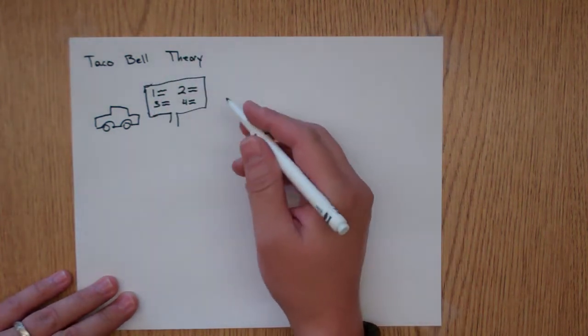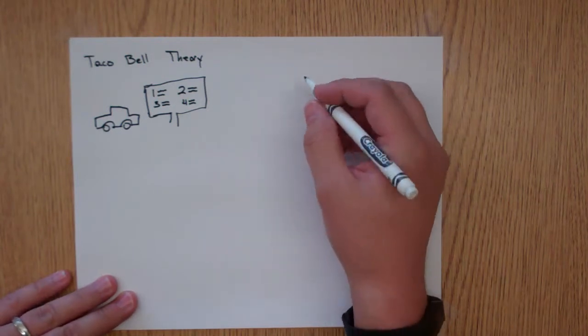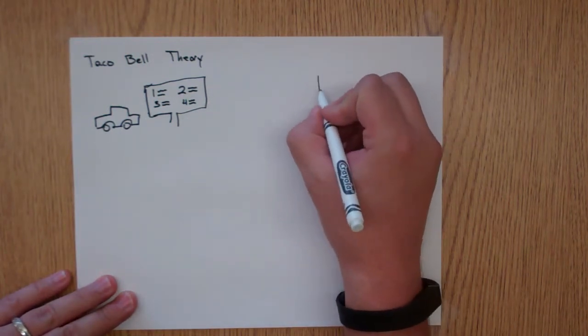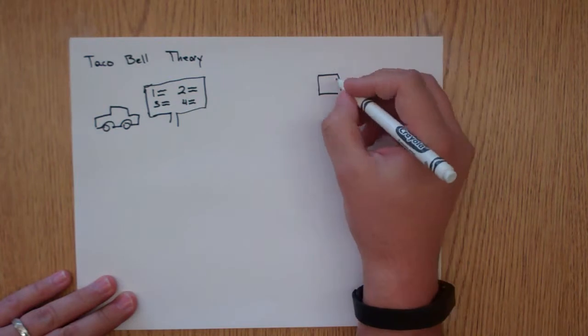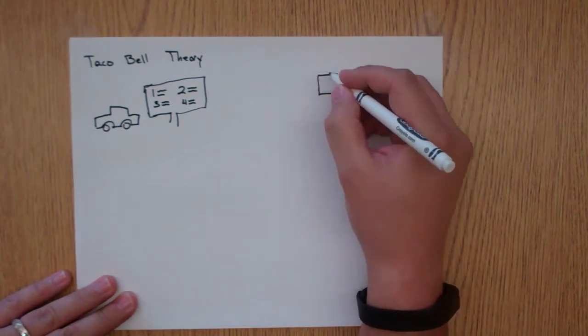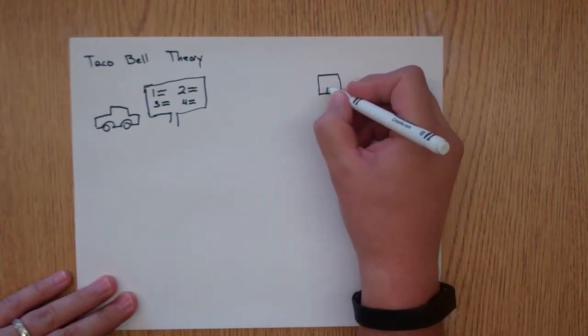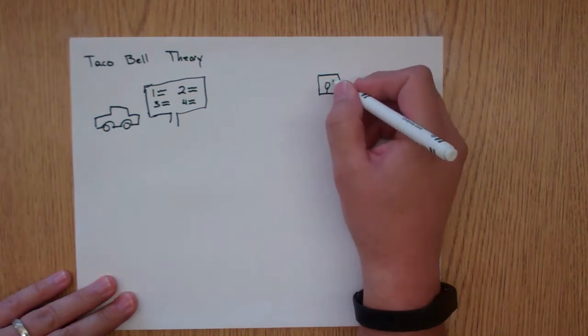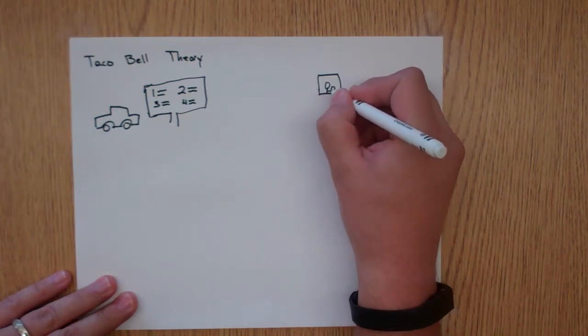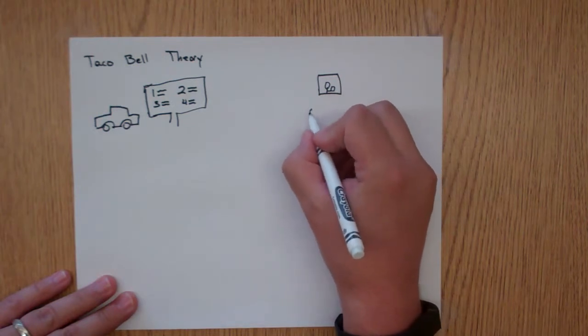Then you order something. When you order, you're telling that order to the cashier. Then you drive up and pay for your order. So here's the cashier, and they have your meal. Kind of drawing the pictures ahead of time here.